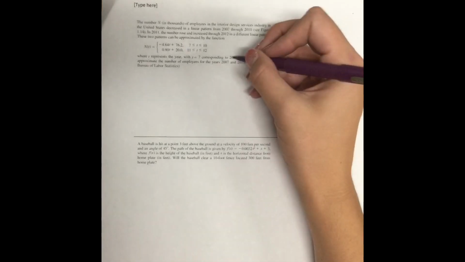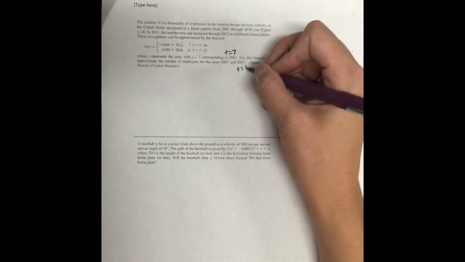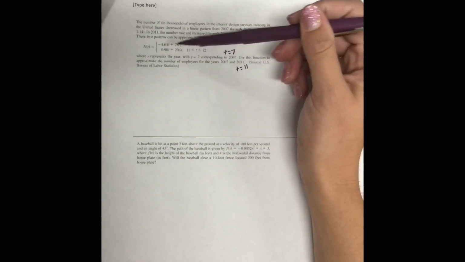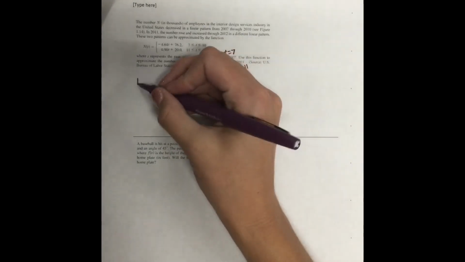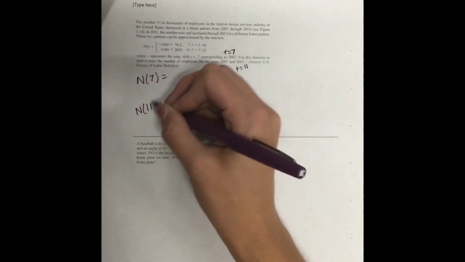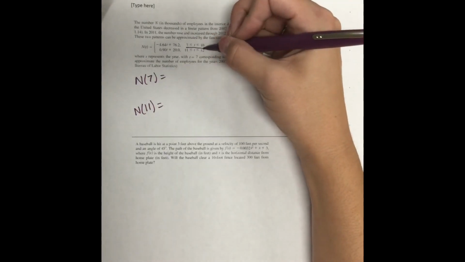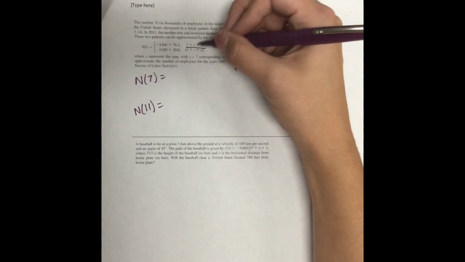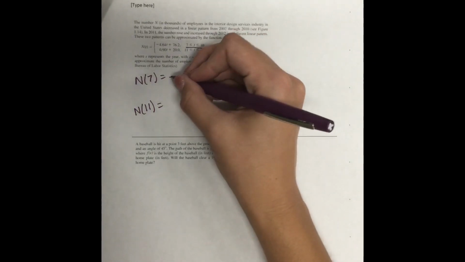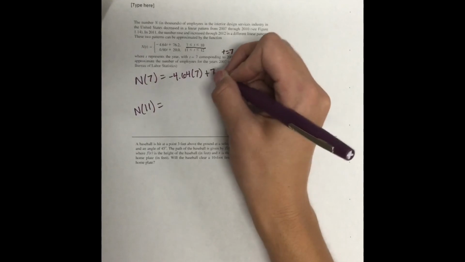So remember, for 2007, that means where t equals 7. For 2011, that's where t equals 11. So all this is asking us to do is to just figure out what is n of 7 and what is n of 11. It's a lot of words, a lot of vocabulary, but all it's asking us to do is to just plug those in. To find n of 7, we have to use this function because 7 is less than or equal to t. That's where it equals 7. So we just use the equation that goes with that domain, and we plug in 7.